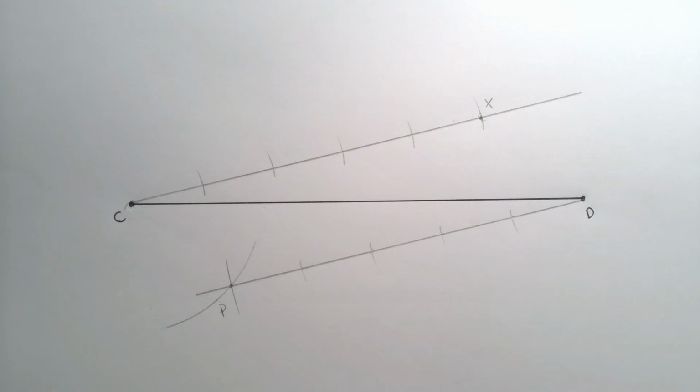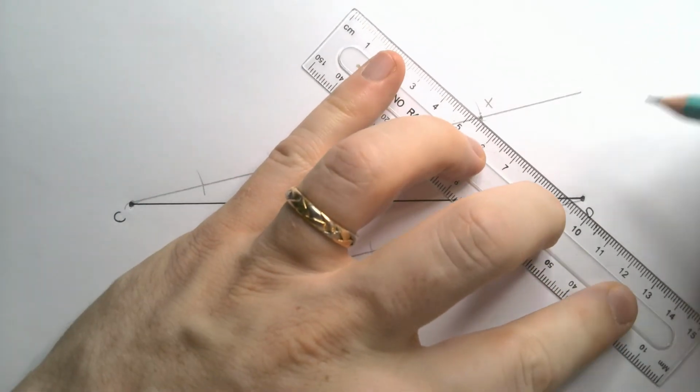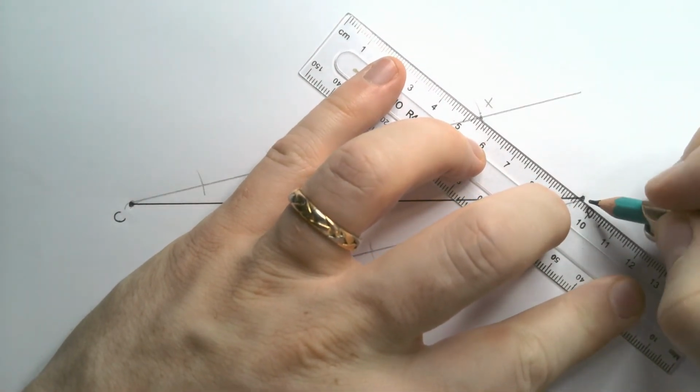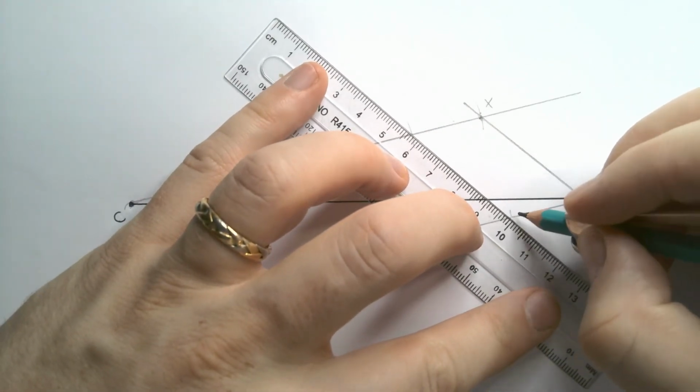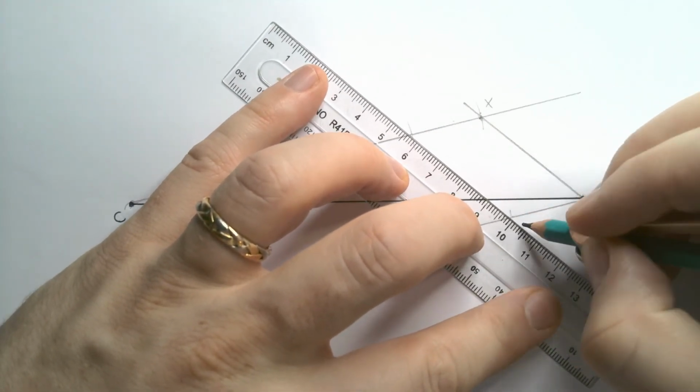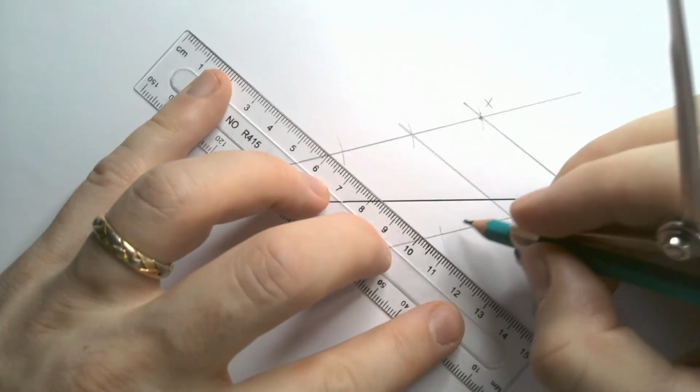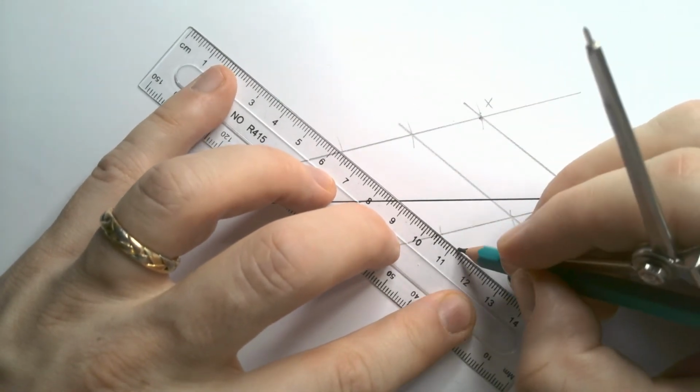Oh, wow, you should be exhausted at this point. Last thing you're going to do is you're going to connect up X and D. X and D with a ruler, and then shift down, connect the next 2 intersections. So this guy and this guy. You can name them all if you want. I just think that's a lot of work. Connect these 2 guys.